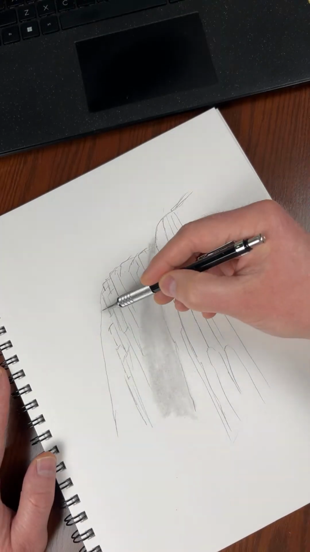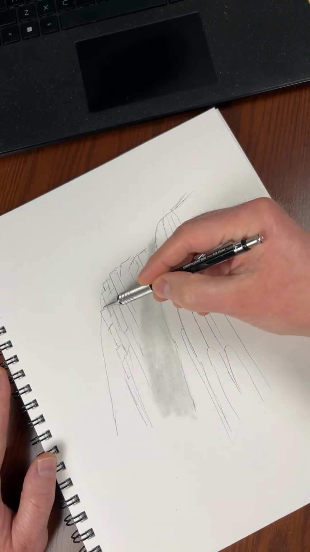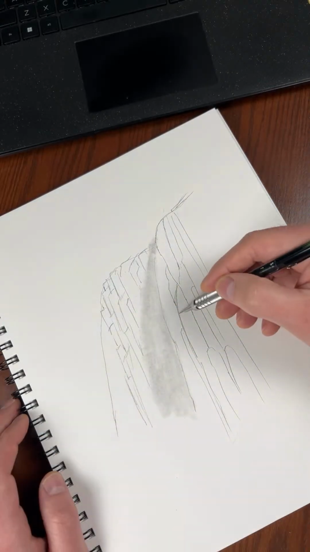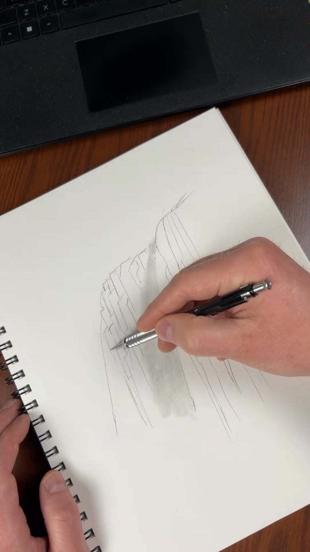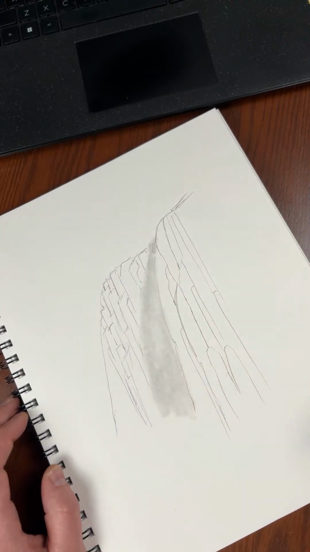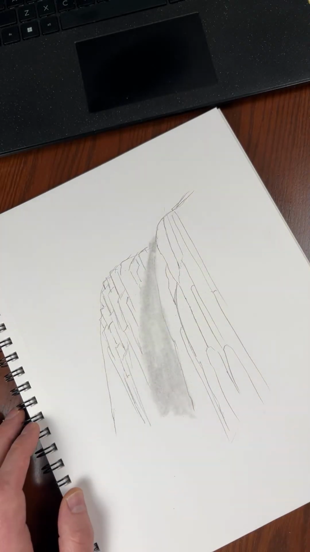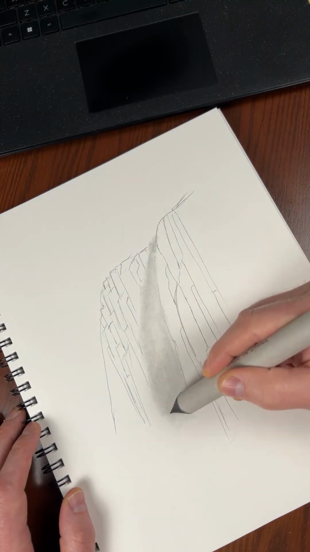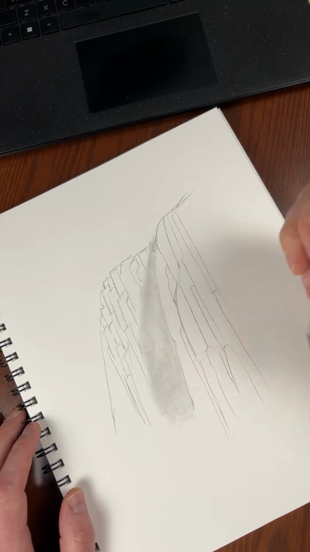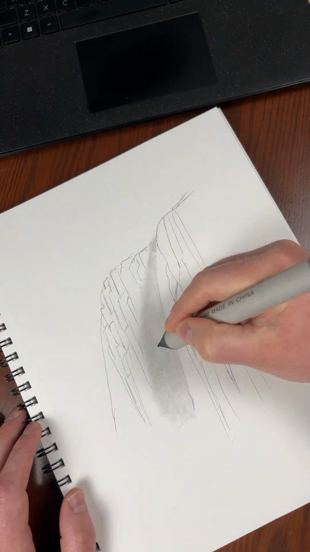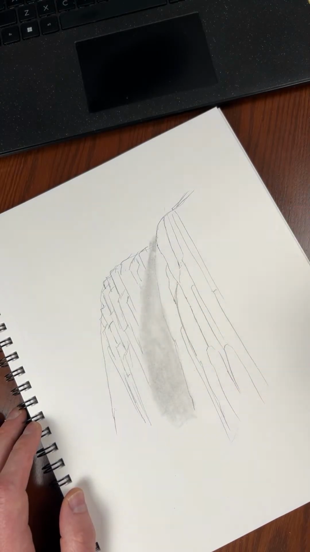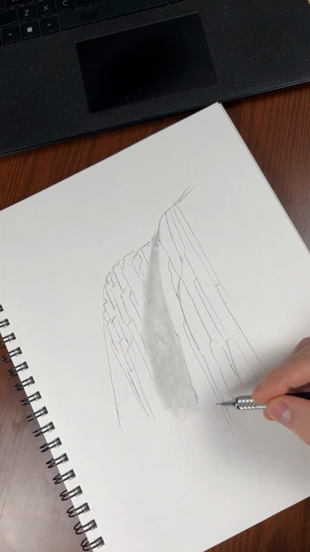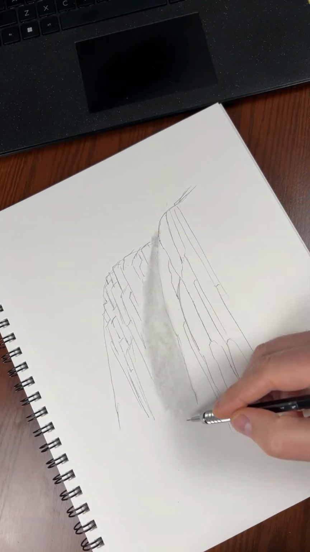All right, so there's a very quick sketch. You can see this cliff's a little bit closer. My rocks are a little bigger, and then here they're going to get smaller and smaller. Anyways, I put down this base layer with just a chunky blending stump here, and we'll further define this as we go. But essentially, here's where my rocks are going to be falling.